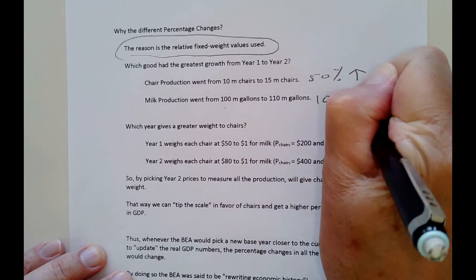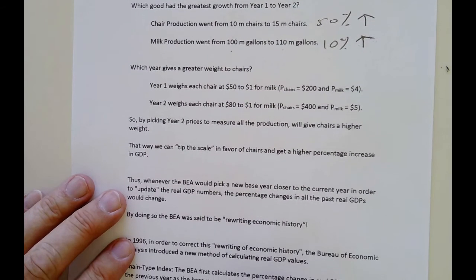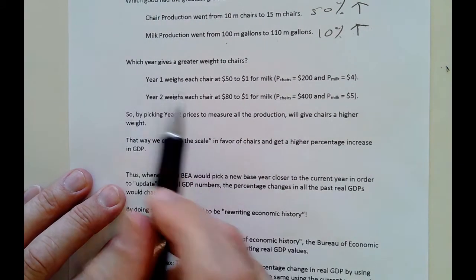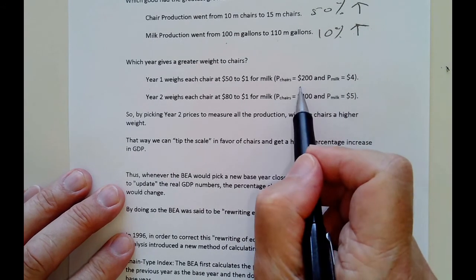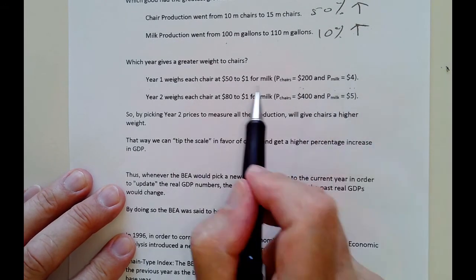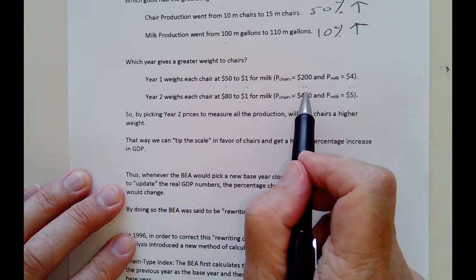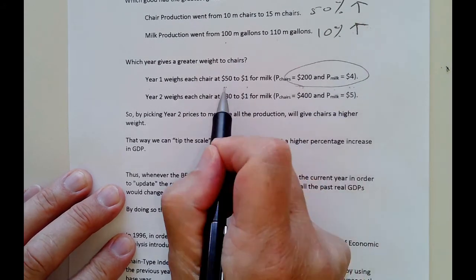So it looks like if we can make shares look more valuable, weight them higher, we can actually make real GDP increase, or look like it's increased more. And so down here, look at the two choices we have. We have year one, and so we have prices of $200 per chair and the price of each milk. Well, 200 to 4 is the same ratio as 50 to 1. Divide 200 by 4, you get 50. And so these prices here are going to weight each chair 50 times as much as each gallon of milk.